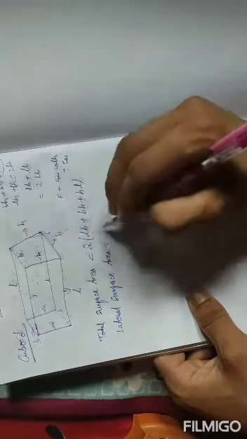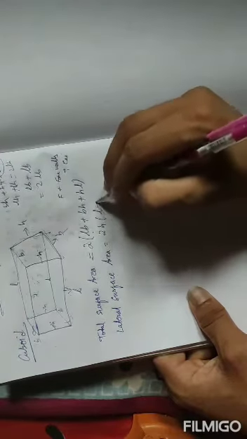So 2H is common, isn't it? Into L plus B. So this is the area of the four walls, or you can say lateral surface area of a cuboid. Okay, so these are the two formulas for a cuboid. So now next we will move towards the cube.